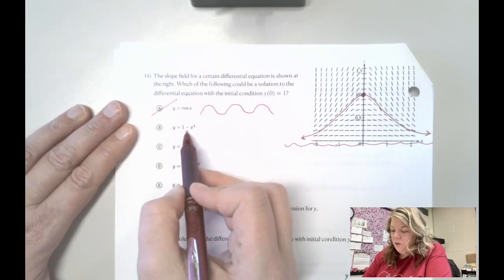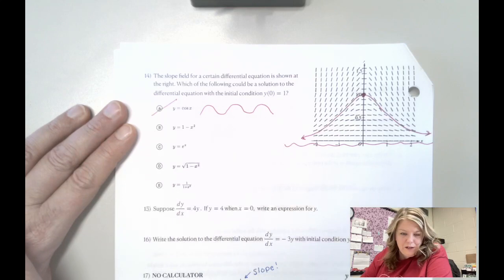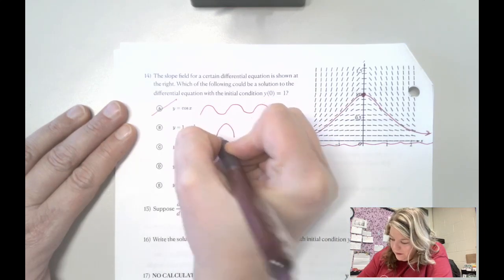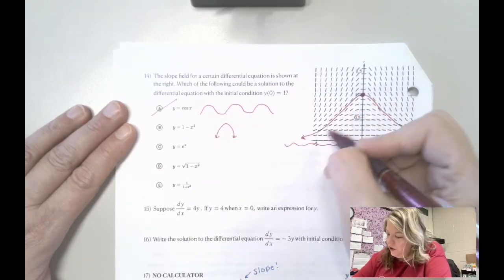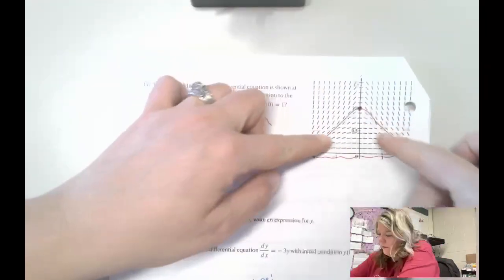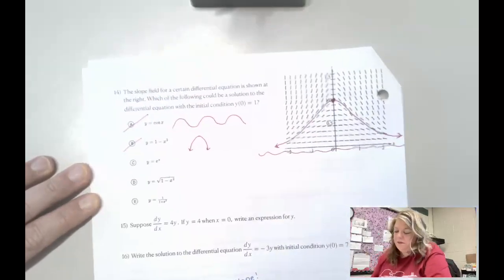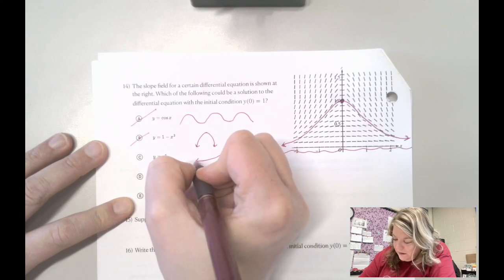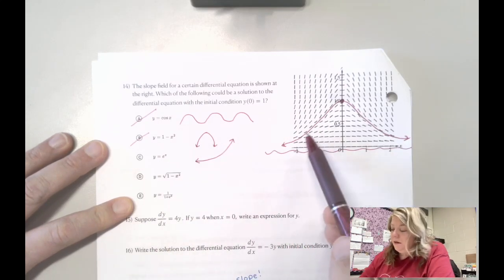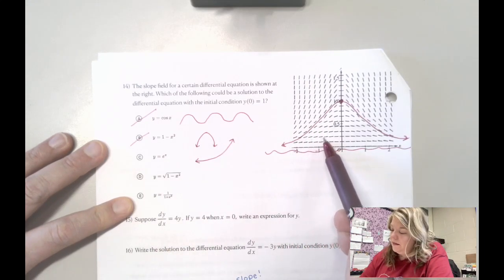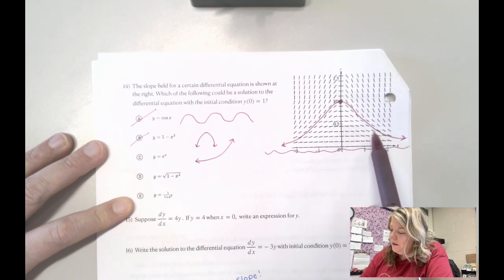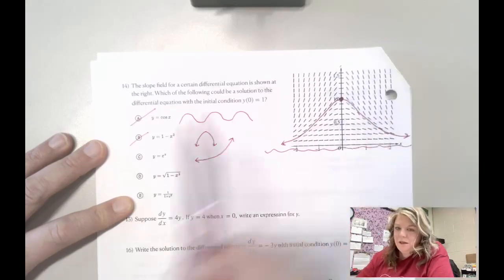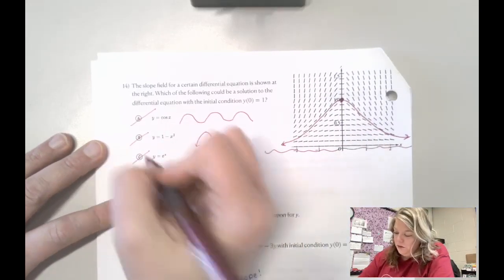1 minus x squared is the same thing as negative x squared plus 1. This is an upside down parabola, a graph that looks like this. Again, this keeps going, and I'm not seeing that. I'm seeing a flattening out here, so it's not this. E to the x is an exponential function that looks like this. That's definitely not what I'm seeing. I guess I see that here, right? I see this flattening and kind of curving upward, but then it curves back down over here, and that's not what e to the x does. We would see it shooting up this way. So it's not that one for sure.